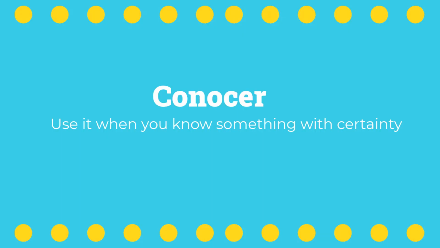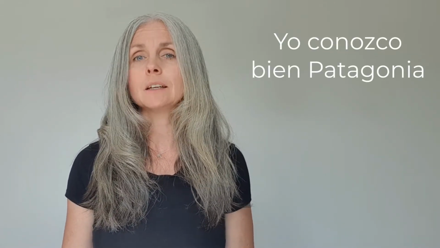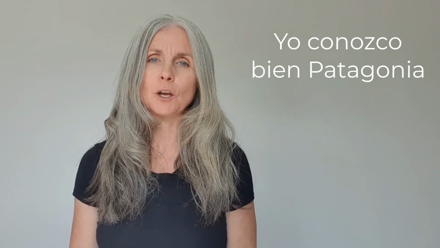So once you've learned how to conjugate those verbs, you next need to learn how to use them. All right, so we'll go through some examples and a few rules around when to use them. Let's look at first of all the verb conocer. As a general rule, the verb conocer is stronger than the verb saber. It's more that you know something with certainty. Por ejemplo, yo conozco bien Patagonia. I know Patagonia well.